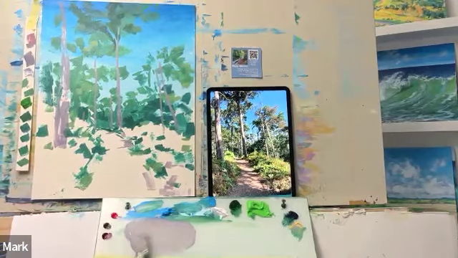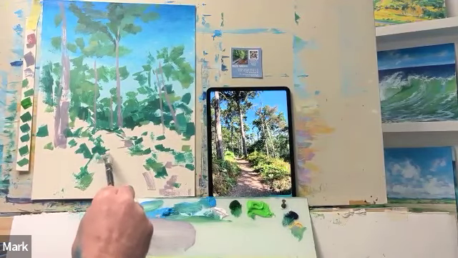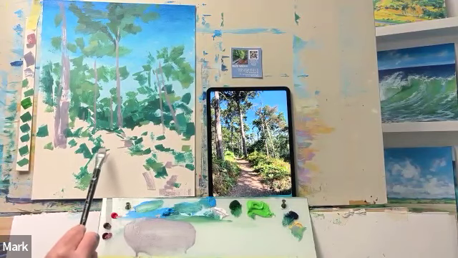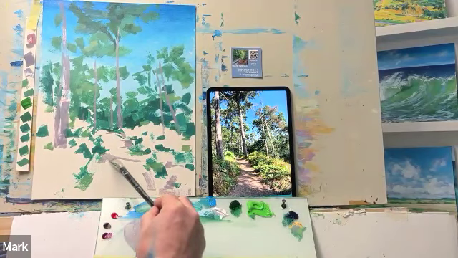So we could try and work with that. I'm going to put a bit more water with this, and carefully with my brush that's parallel to the bottom of the page, just kind of take that back maybe across. Think about those shadows.